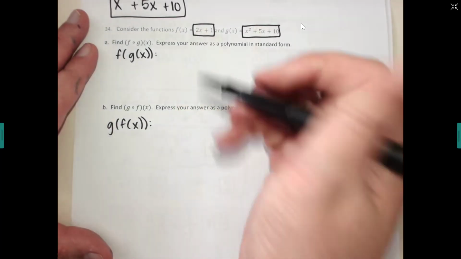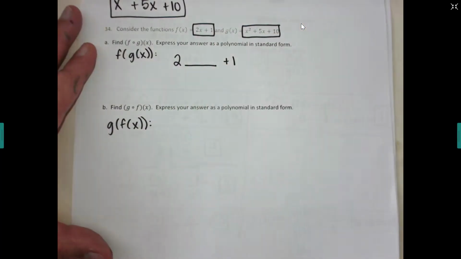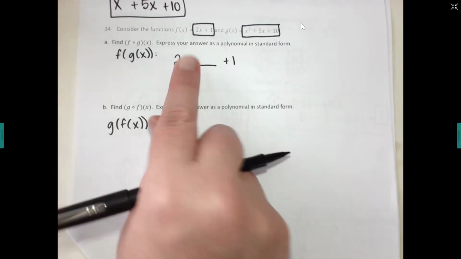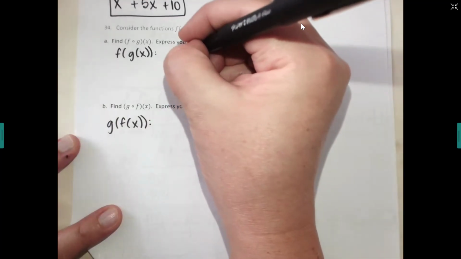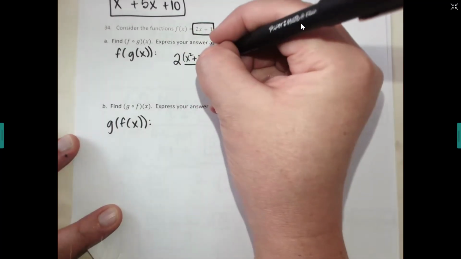Yes. Now it's 2 blank plus 1. And then in the blank, I'm going to plug G into this spot. Don't forget the parentheses. So it'd be x squared plus 5x plus 10.